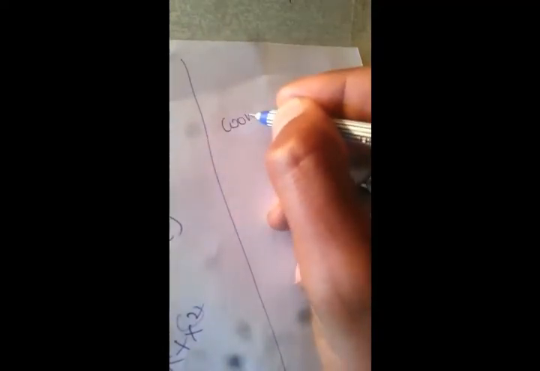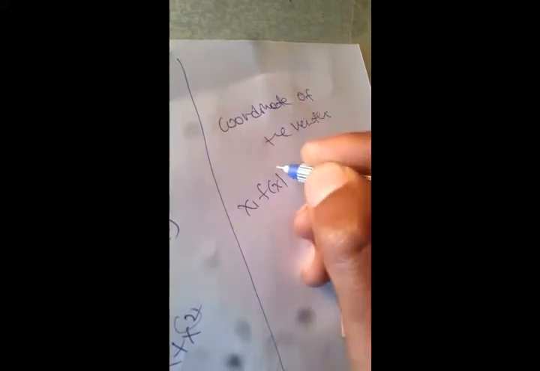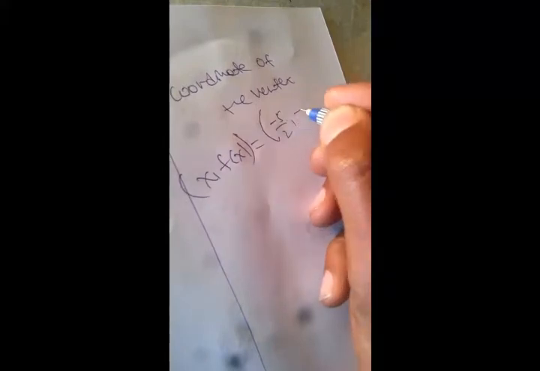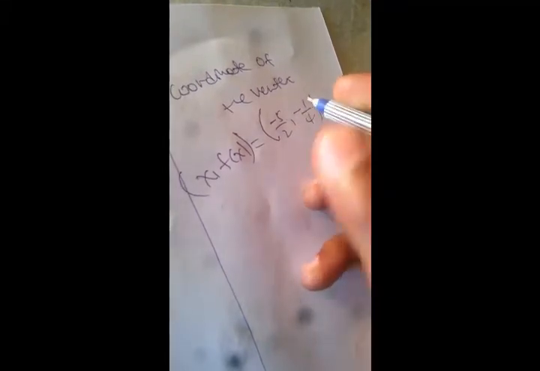Therefore, the coordinate of the vertex will be x, f of x, equal to what and what? The value of x is minus 5 over 2. Therefore, minus 5 over 2 and minus 1 over 4.